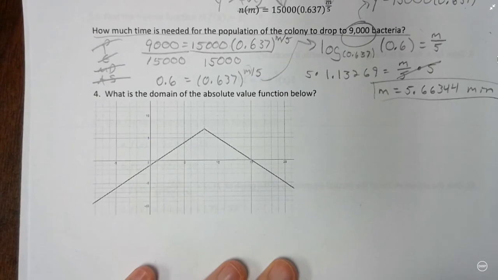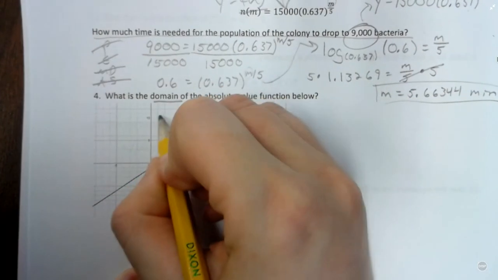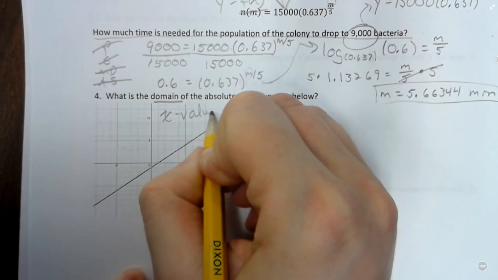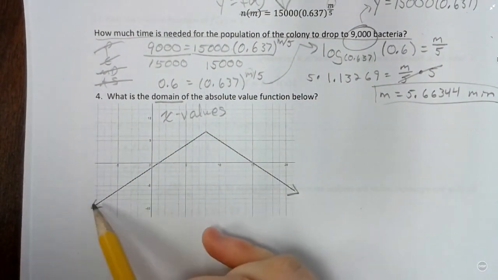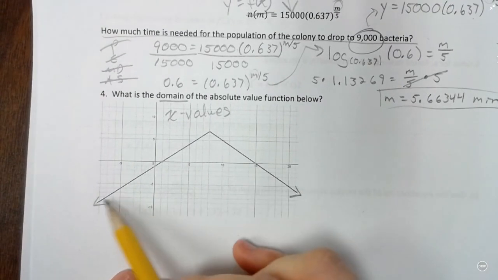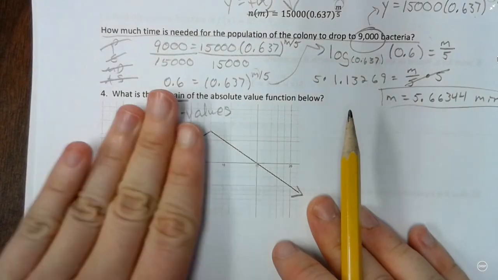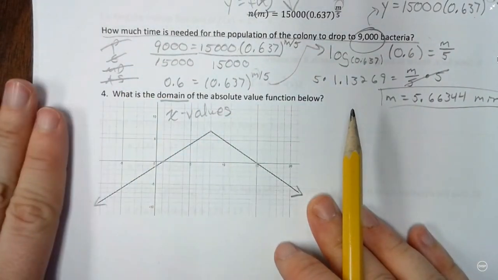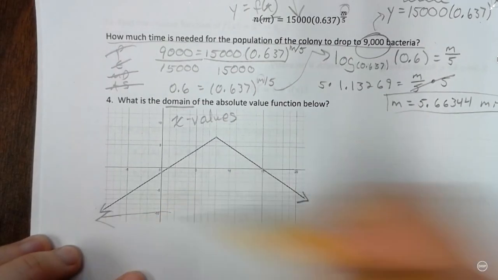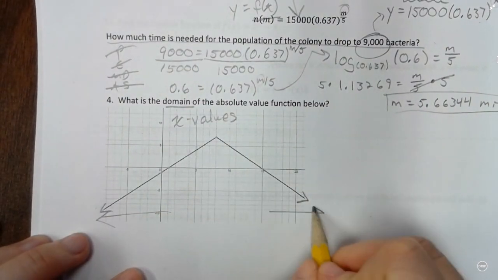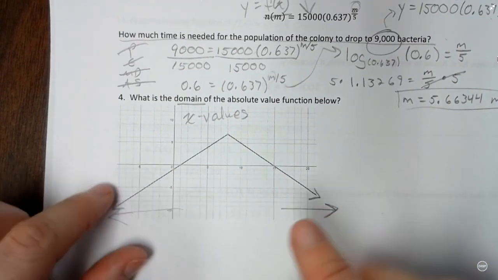Okay, number 4, what is the domain of the absolute value function below? So remember, domain is your x values. So I'm looking at left to right. Now, when your line goes to the very end of the grid like that, remember that there's technically an arrow on both ends. So how far left can my graph go? There's an arrow there, so it can go left forever. It can also go right forever. So that means I can have any value that I want for x.